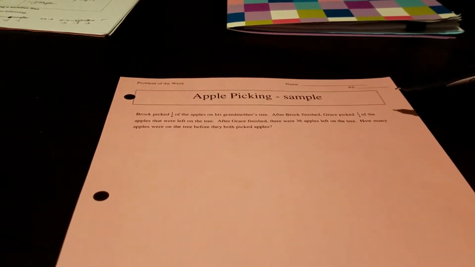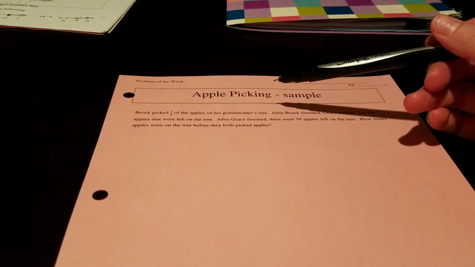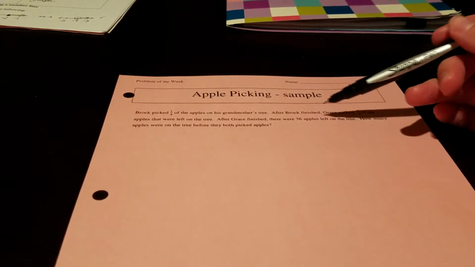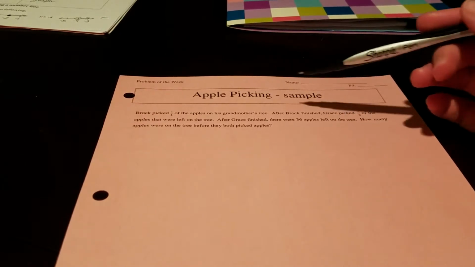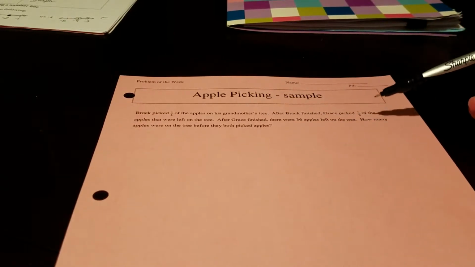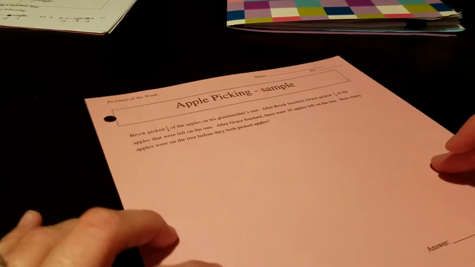This week's POW is called apple picking, so here's your sample. It says Brock picked a quarter of the apples on his grandmother's tree. After Brock finished, Grace picked a third of the apples that were left on the tree. After Grace finished, there were 36 apples left on the tree. How many apples were on the tree before they both picked apples?